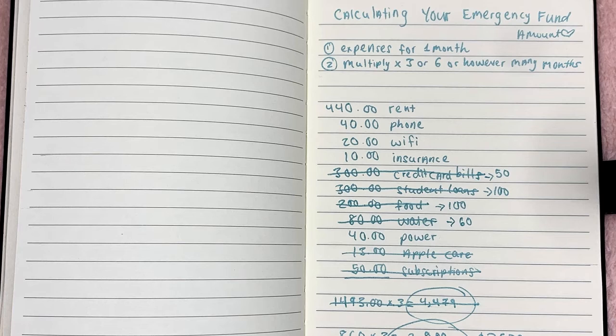I also want to emphasize the idea that you don't have to have your emergency fund savings all together right now. You don't have to come up with $2,000 in the next 2 months. Take your time. Like, these are your savings.